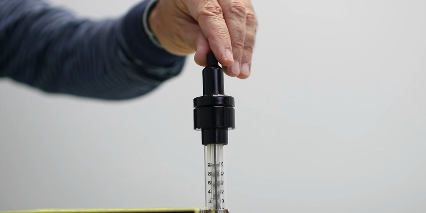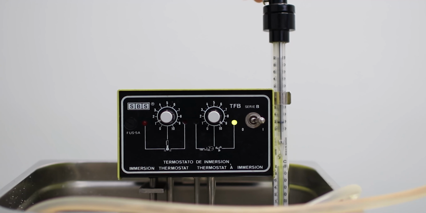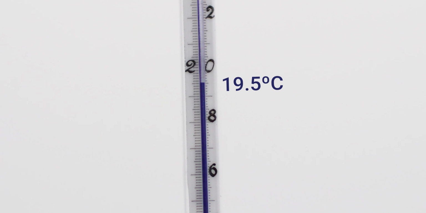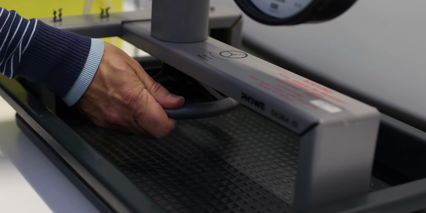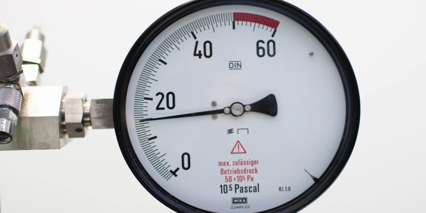First of all, we fix a constant temperature in the water of the thermostatic bath and wait for some minutes. Now we have, for example, a temperature of 19.5 degrees Celsius remaining constant in time, that is, steady state. Now we turn the wheel to set a certain volume, for example, 3 cubic centimeters. It can be seen that the manometer shows a value of 14.75 bar of pressure.